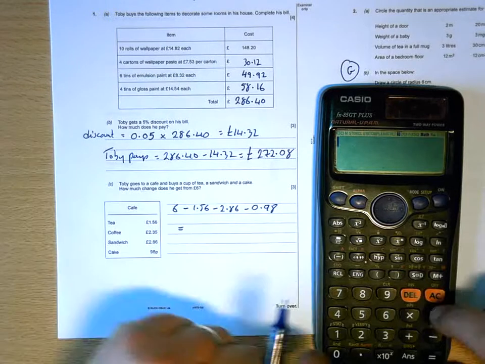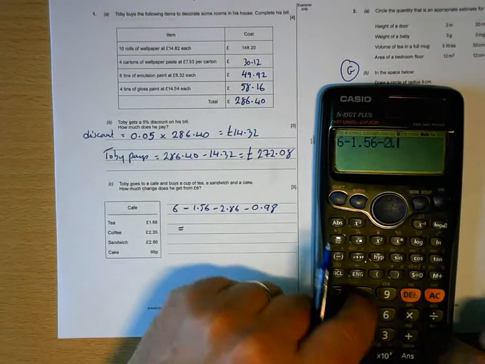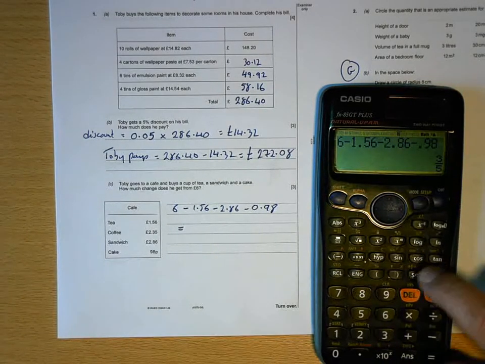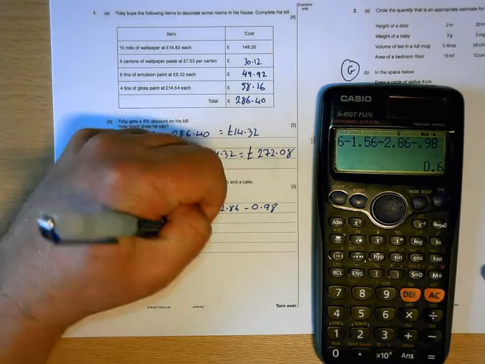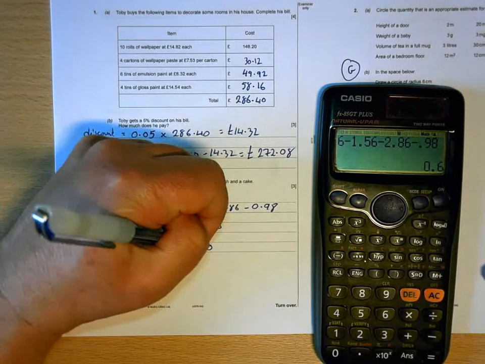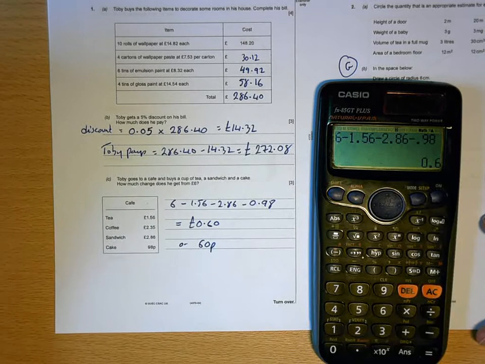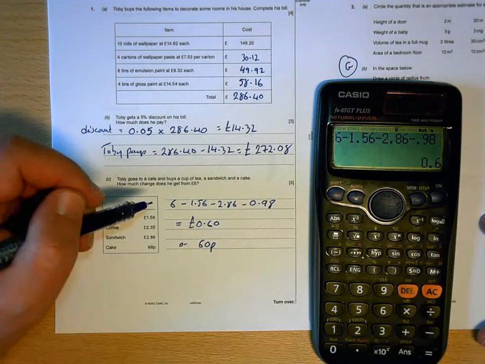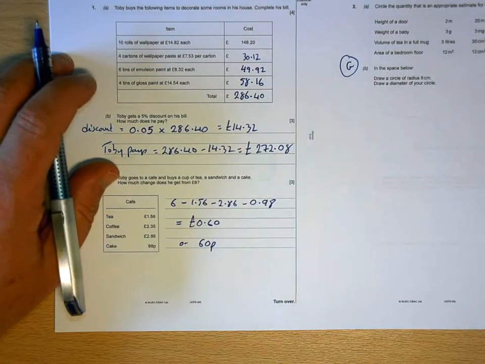So on your calculator, 6, take 156, take 286, take 98 pence, and 0.6 you would either write like that or like that. Where you have to be careful is that you do actually state what units you're using. If you just wrote down 0.6 there, then you would lose a mark.